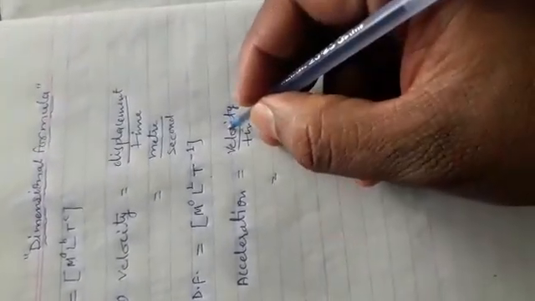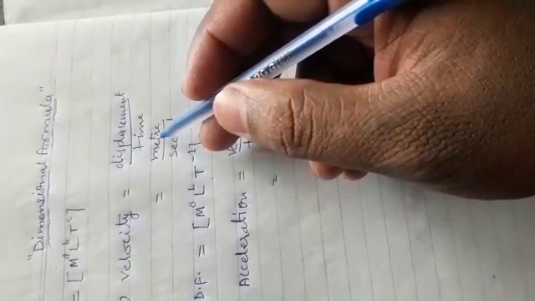So guys, what is the SI unit of velocity? Its SI unit is meter per second. So we can write meter per second, and time again here with SI unit second. So we can write meter per second square, or also meter into second to the power minus 2.